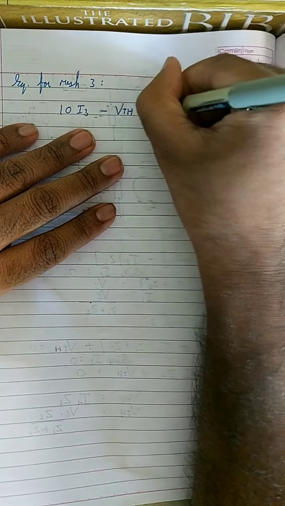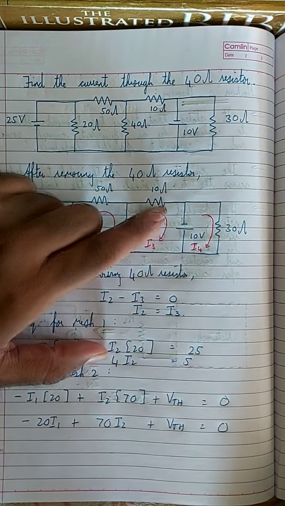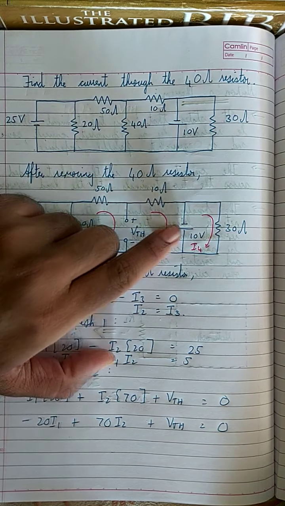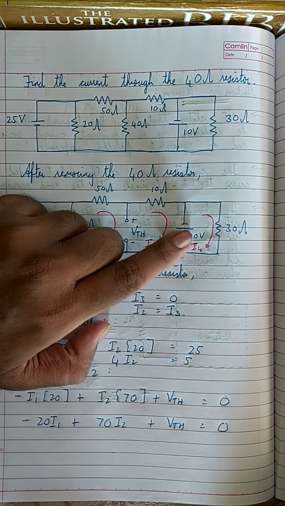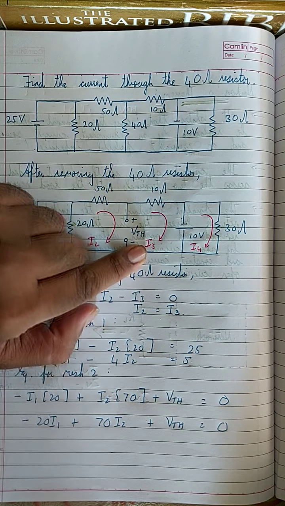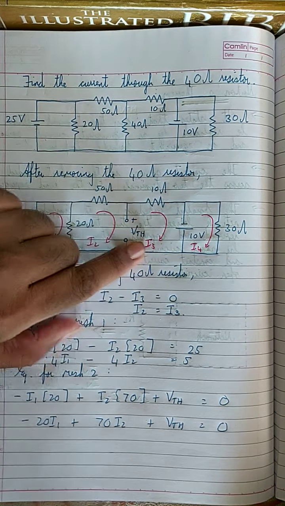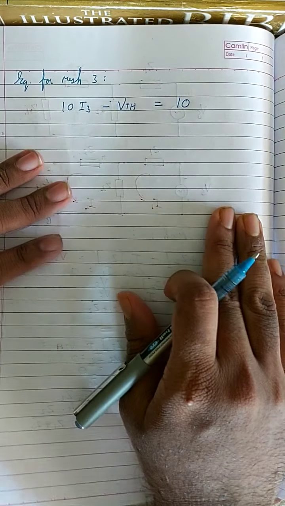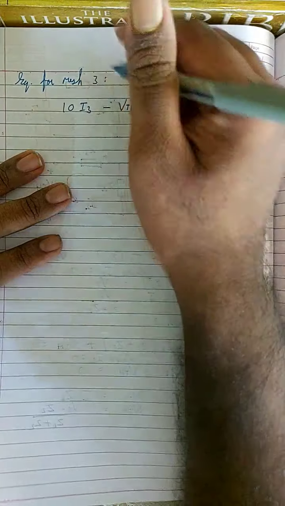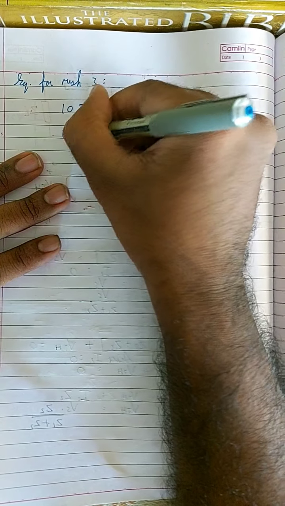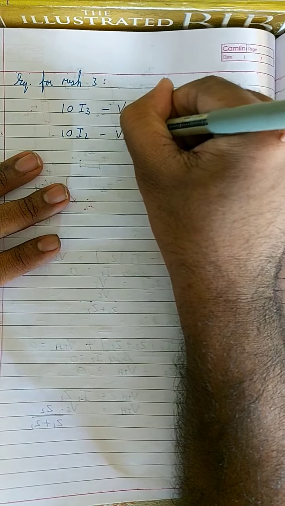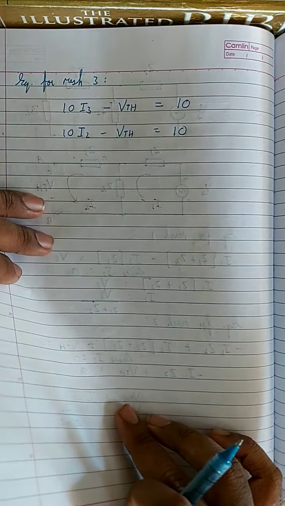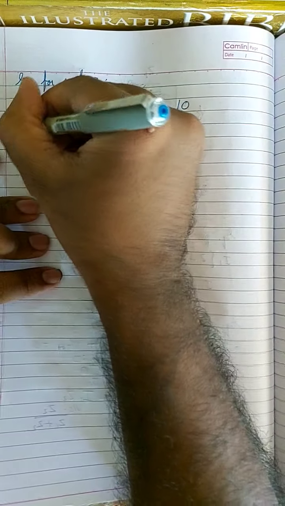Minus VTH is equal to, and what about the voltage source? Yes, this I3 is coming out from the 10 volt. It is coming out from the positive terminal, or this positive terminal is generating current I3, right? It is generating current I3, which means it is supporting the current I3. So it is plus 10. There you go, plus 10. Okay, but we all know that I3 is I2, right? So 10 I2 minus VTH is equal to 10.